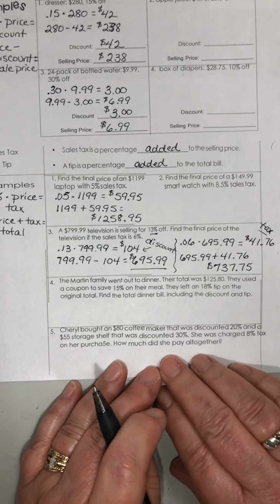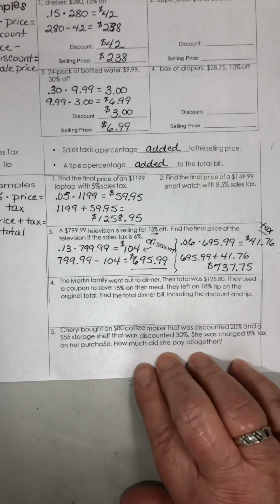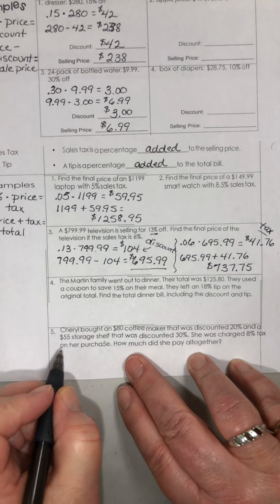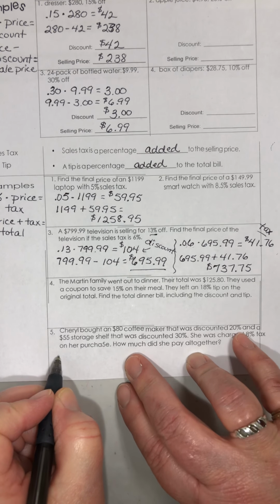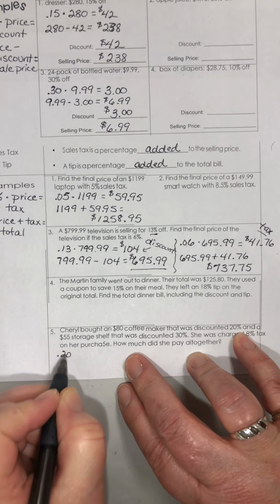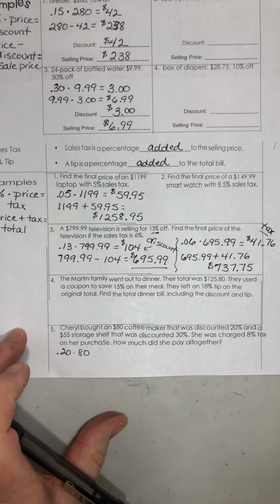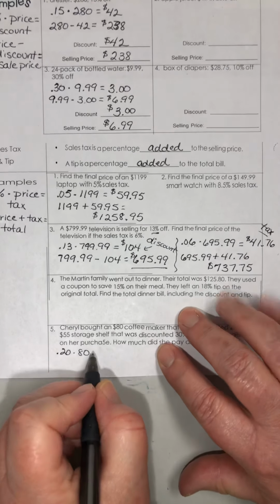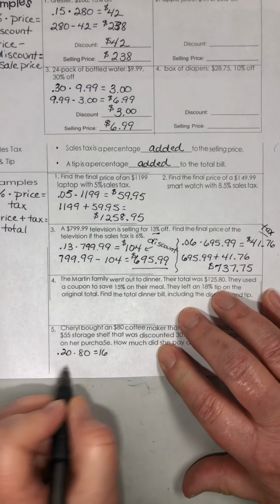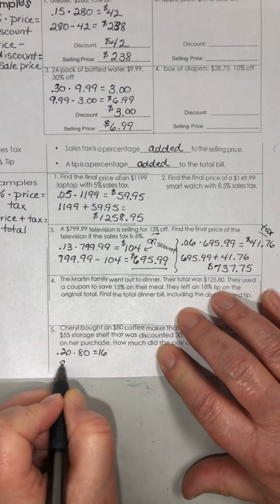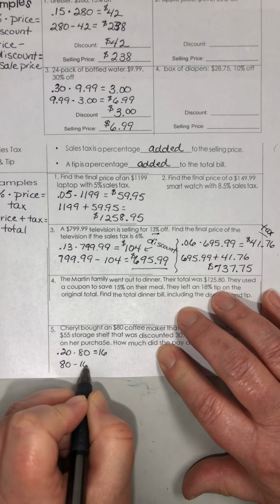Ooh. Okay, well, we have to figure out how much she's going to pay for the coffee maker and for the storage shelf. So the coffee maker is on sale, 20% of the 80. So 80 times 0.2 is $16 off. So I'm going to take my price of the coffee maker and subtract 16.